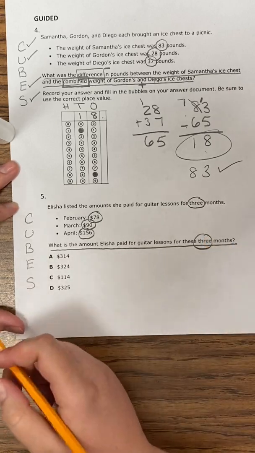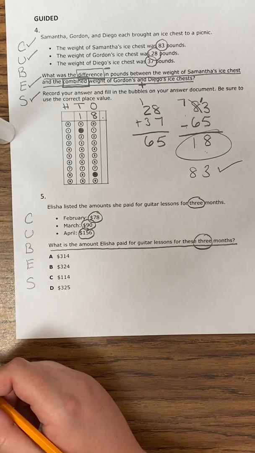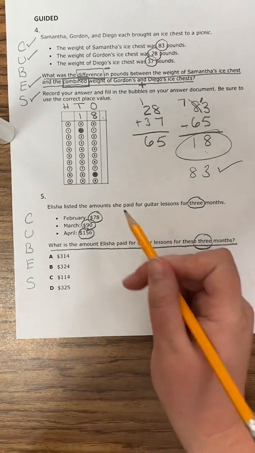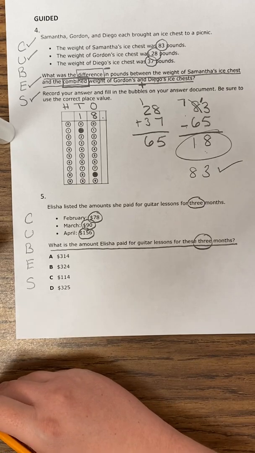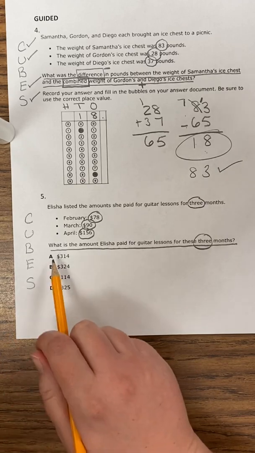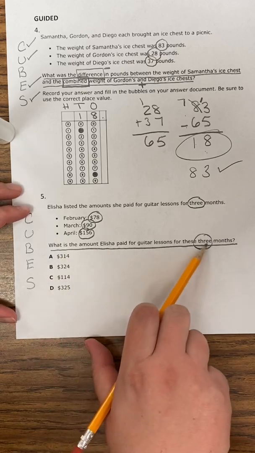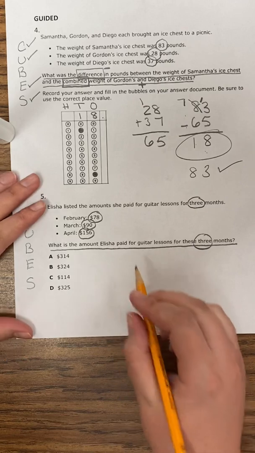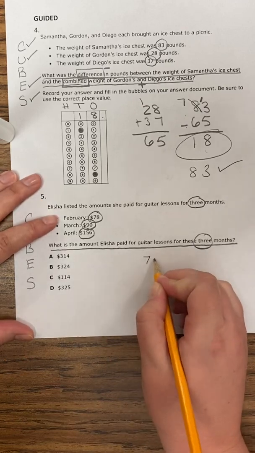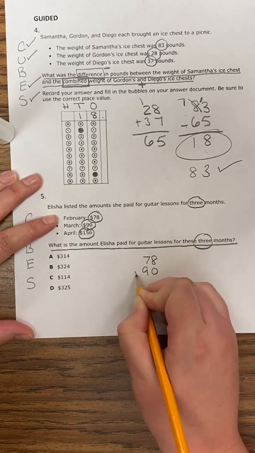Okay, so basically, what are they asking, boys and girls? Are we going to be adding these numbers, subtracting, or doing both? Well, if you read this right, we want to know the total for 3 months. Here's our 3 months. We need to add. So let's start with 78 and 90.